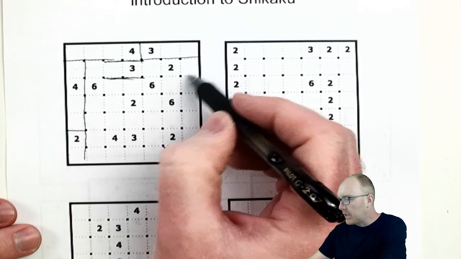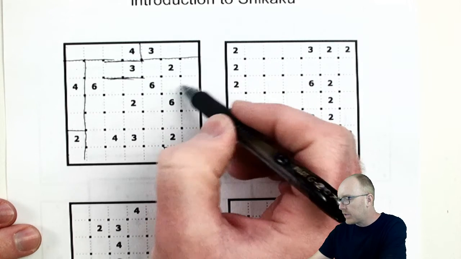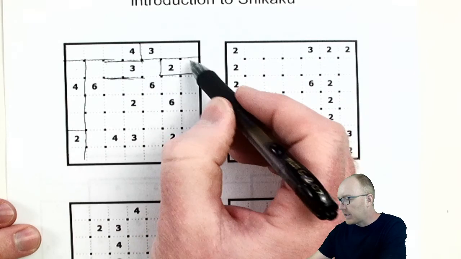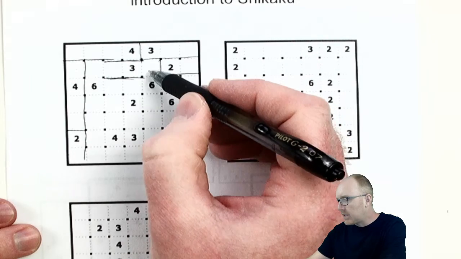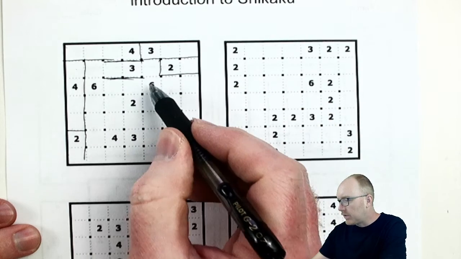All right, what's going to get in this corner is only the 2, right? Again, they're not bending. They're not twisting or bending. They have to be a rectangle, so that's our 2. That means this 6, 1, 2, 3, 4, 5.